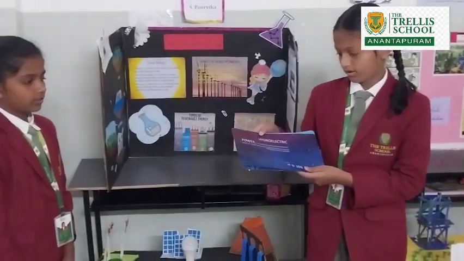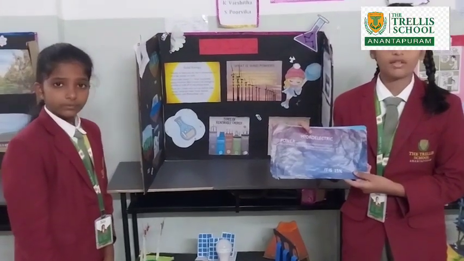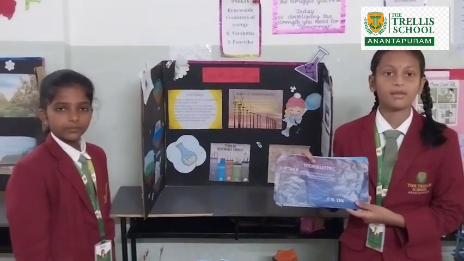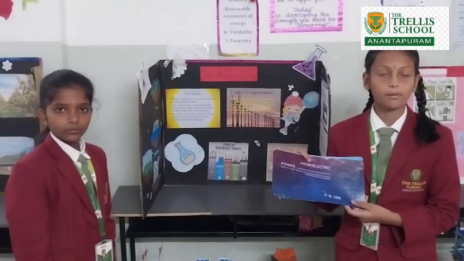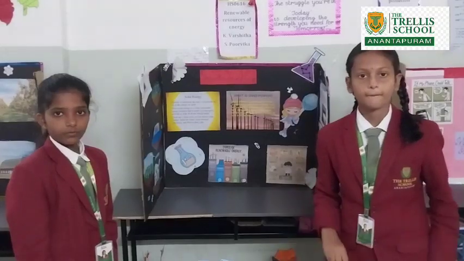Okay, I'll explain about it. Hydropower is power derived from the energy of falling water or fast running water, which can be harnessed for useful purposes. Each turbine is about 15%.